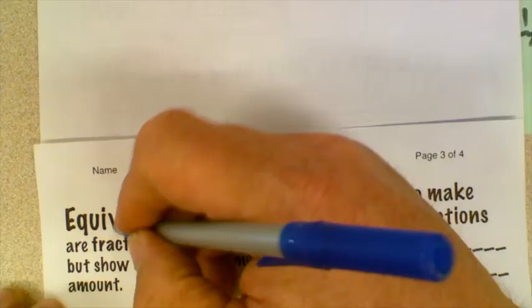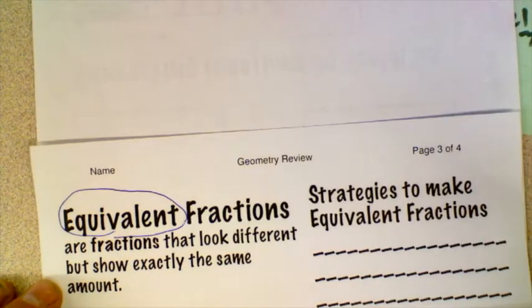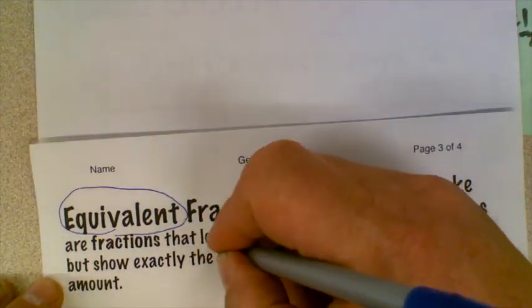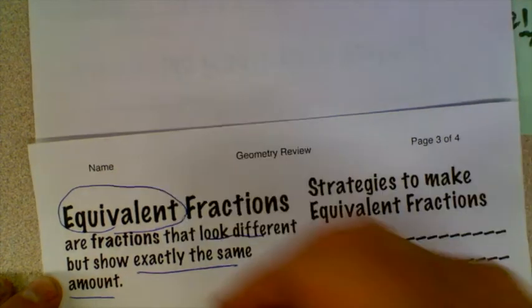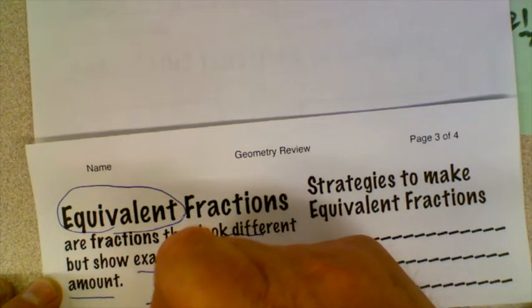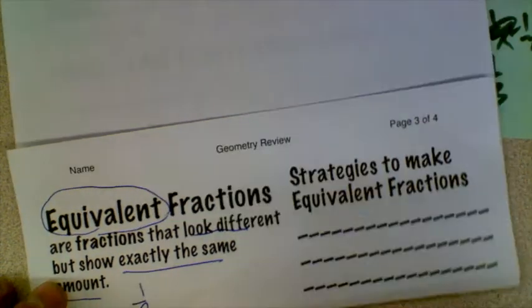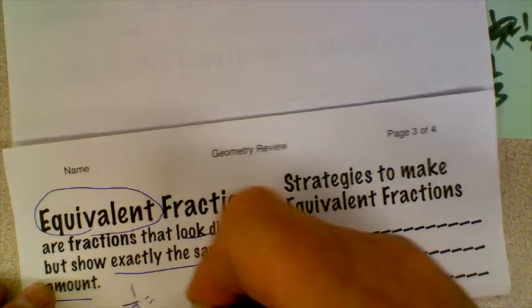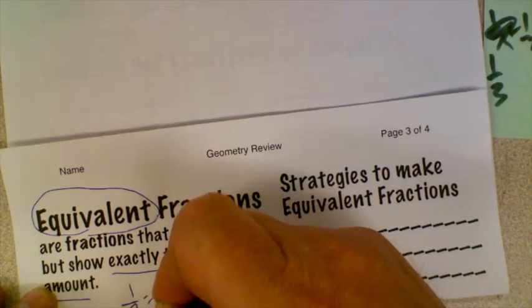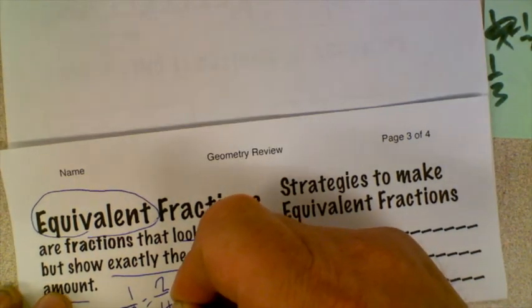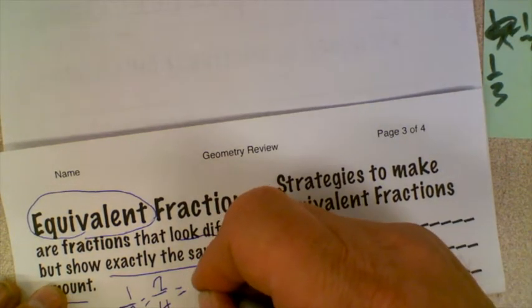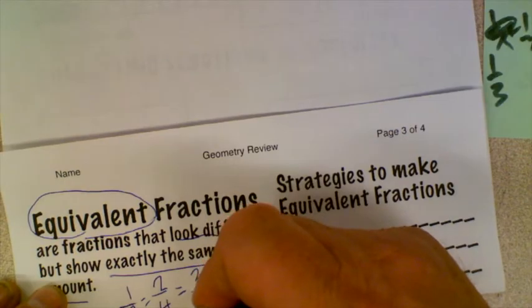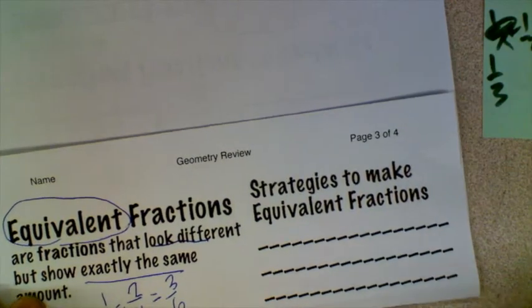Now, equivalent fractions is our next topic. Equivalent fractions are fractions that have the same amount, but they look different. They use different numbers. So the classic would be 1/2. I'm sorry, you can't see that. But of course, 1/2 equals, for example, 2/4. So they're the same amount, but they're using different numbers. But I could keep going. And 3/6 is also the same as a half.